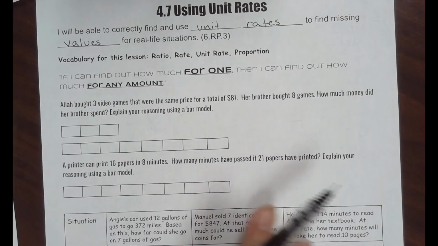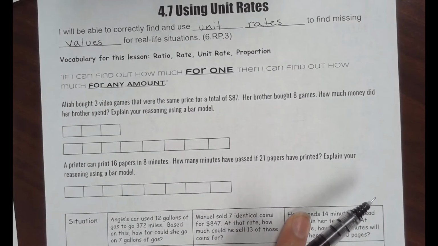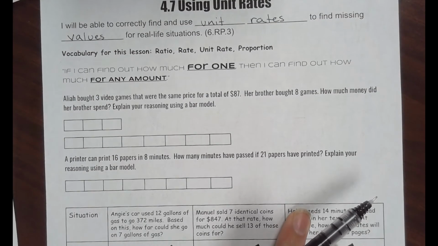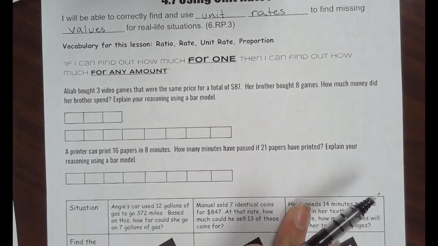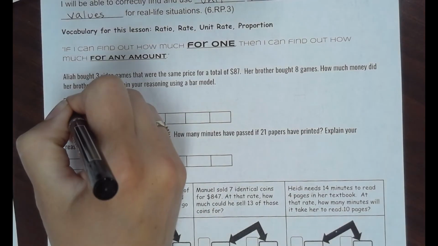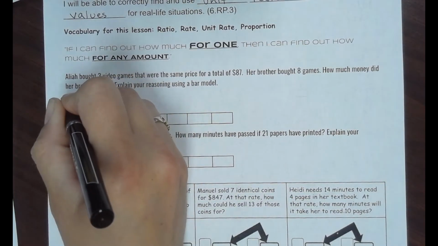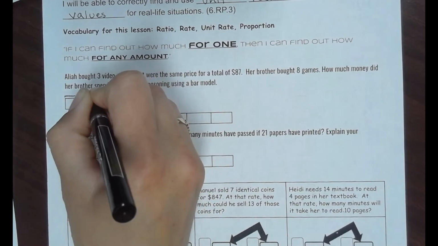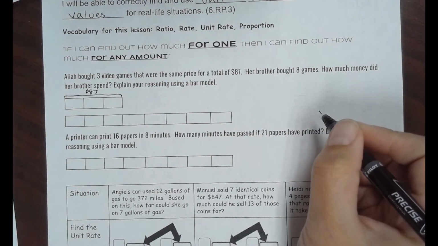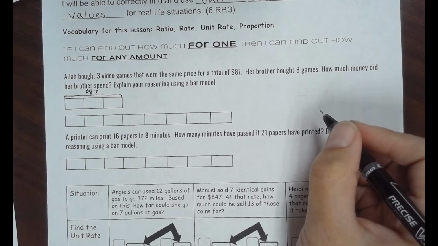Aaliyah bought 3 video games that were the same price for a total of $87. Her brother bought 8 games. How much money did her brother spend? Explain your reasoning using the bar model. Okay, so Aaliyah bought 3 of them. So this whole thing cost $87. So what am I going to do mathematically to figure out how much one of those video games cost?